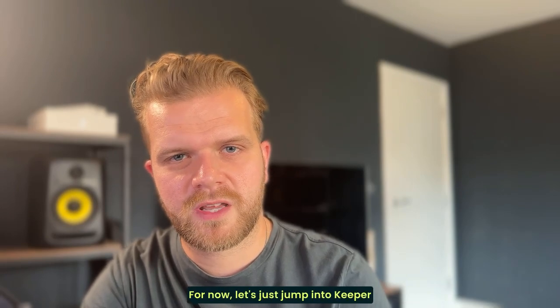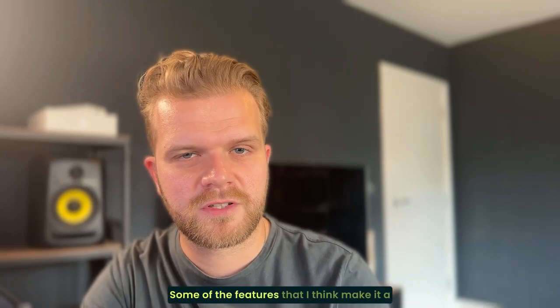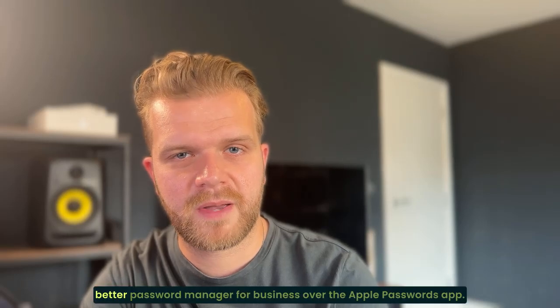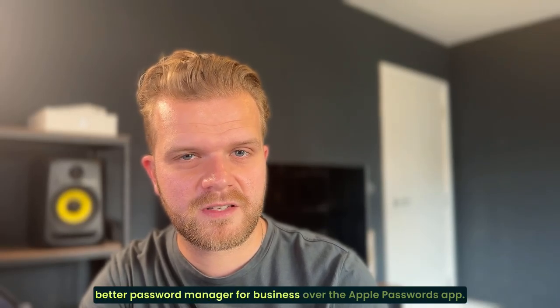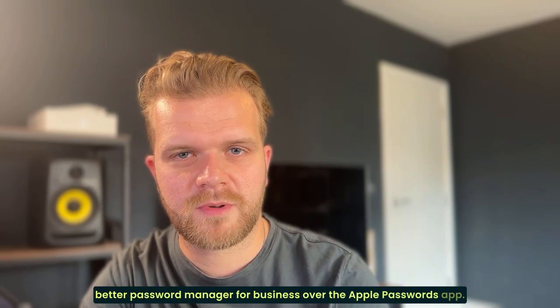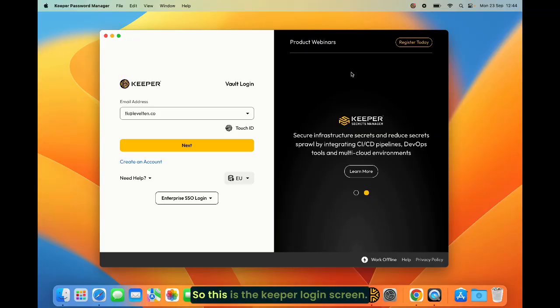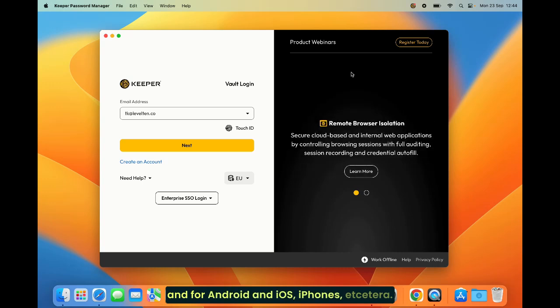For now, let's just jump into Keeper and see what it can do, some of the features that I think make it a better password manager for business over the Apple Passwords app. Let's have a look. So this is the Keeper login screen. This is the Keeper app for the Mac. Obviously, there are applications for Windows and for Android and iOS, iPhones, etc. For today's demo, we'll just show you on the Mac.